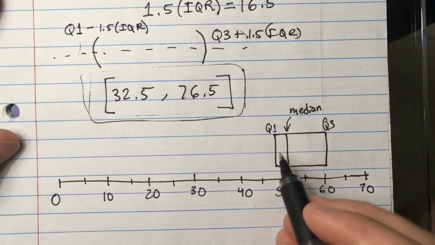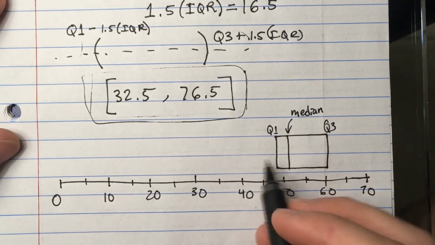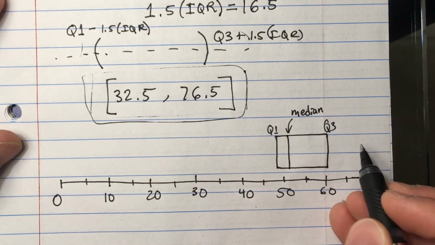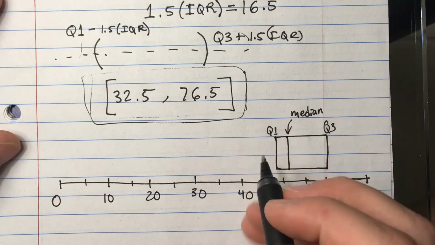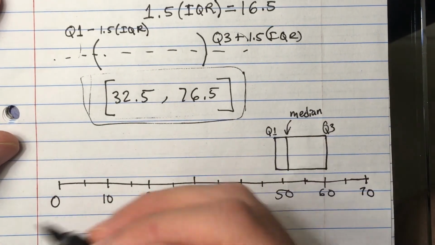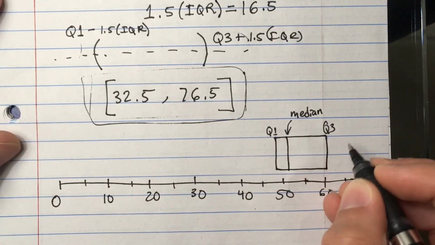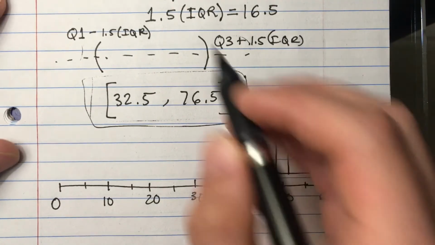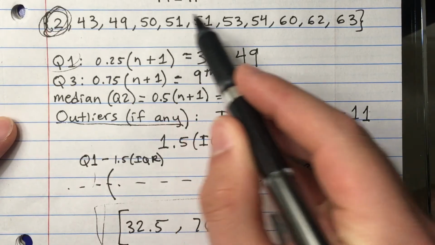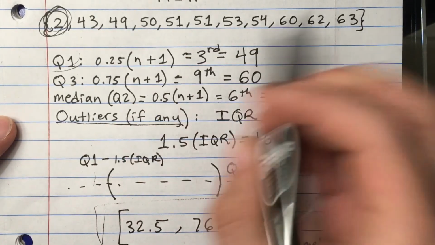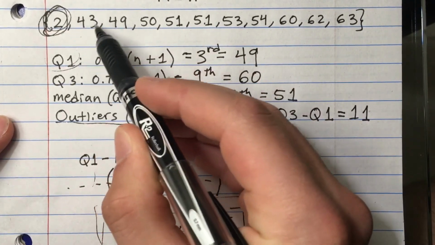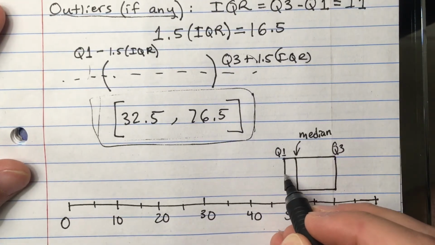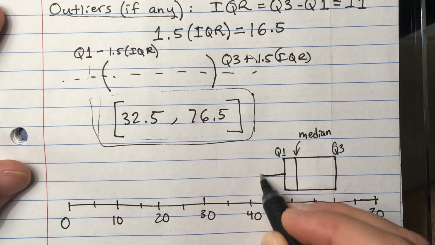Then you create these whiskers, as they call them. A line extends to the smallest and a line extends to the largest, and remember that these lines extend to the smallest non-outlier and the greatest non-outlier. Looking at the sorted data, the smallest non-outlier is 43, so we extend a line all the way to 43, somewhere right here.